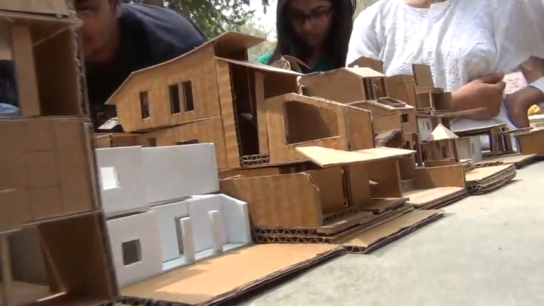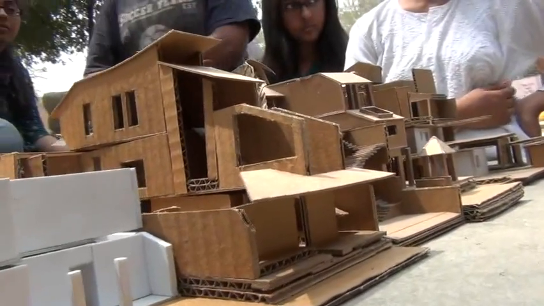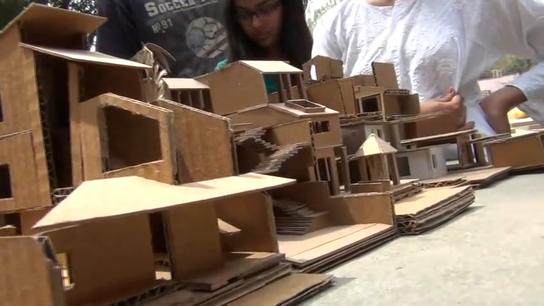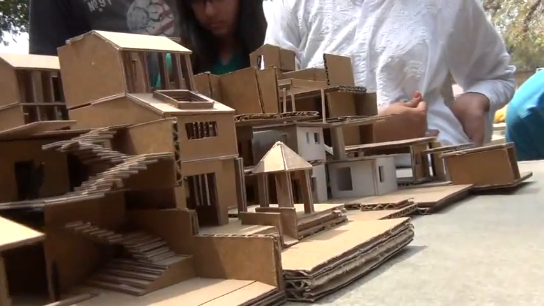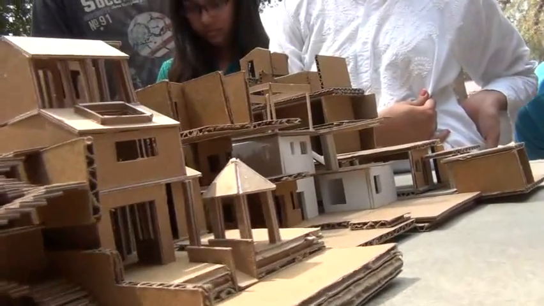The wide street is good or the slightly narrower street is good? Slightly narrower is better. This is narrower, that is wider street.